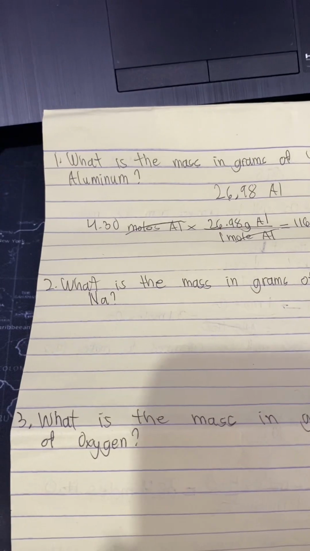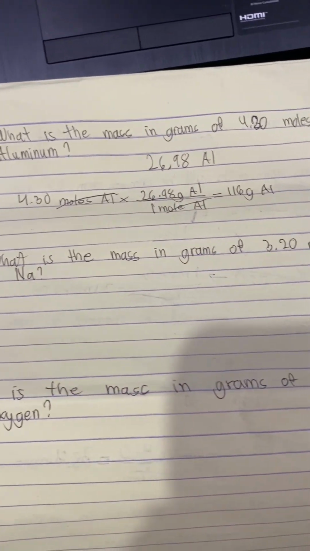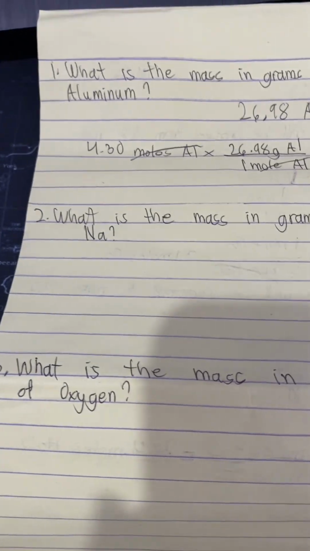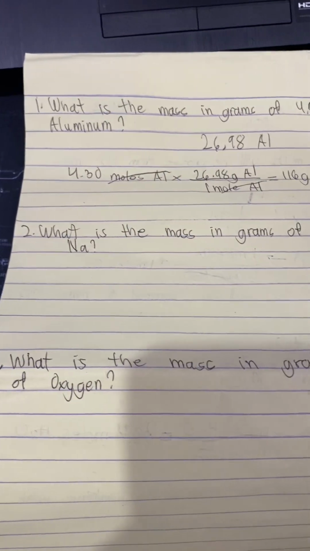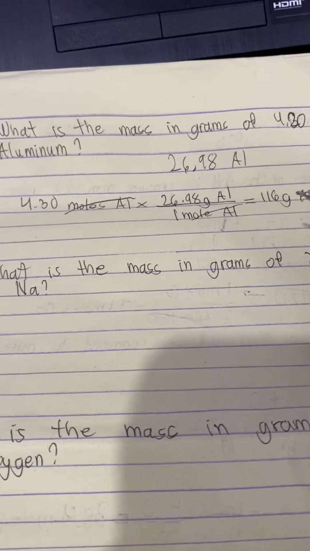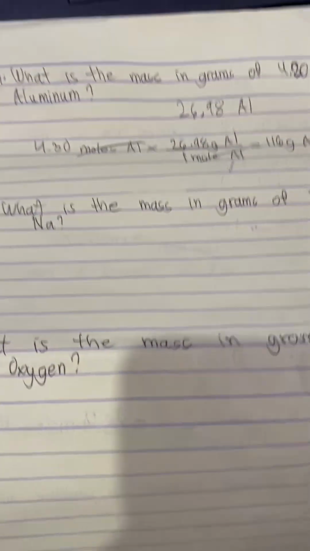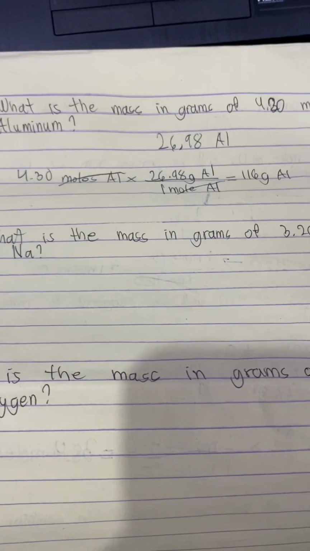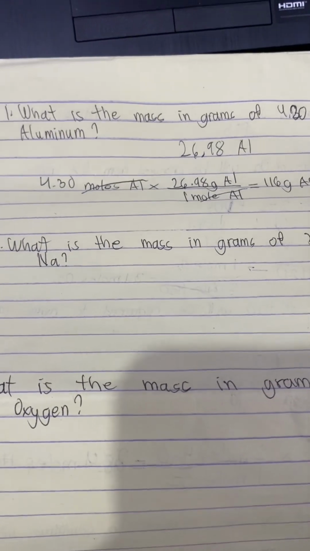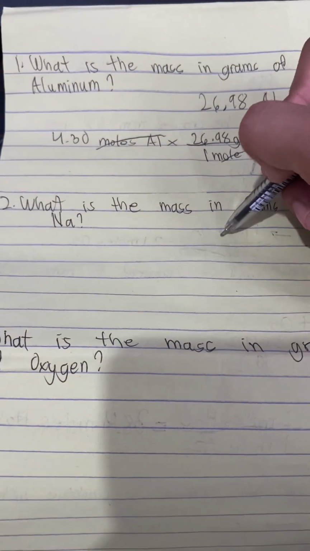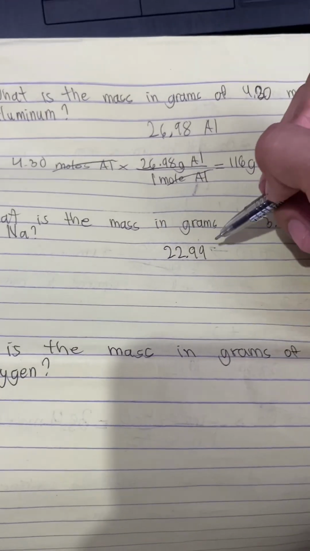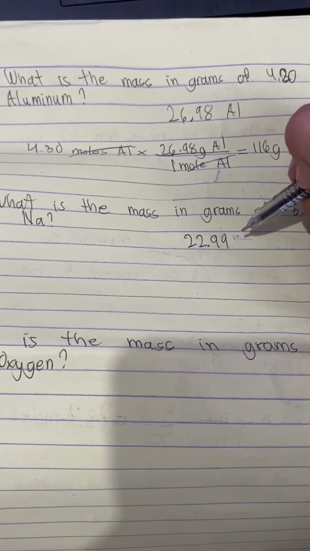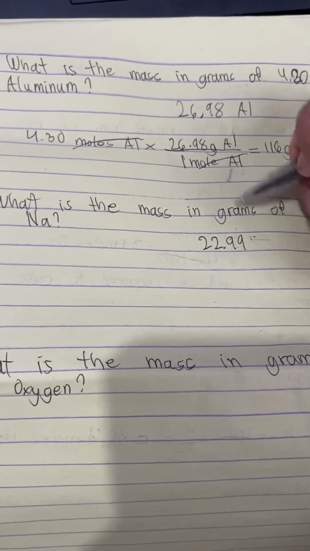Next question is, what is the mass in grams of 3.20 moles of Na? So first thing we are going to do, just like number 1, is find the molar mass of Na, and the molar mass of Na is 22.99.